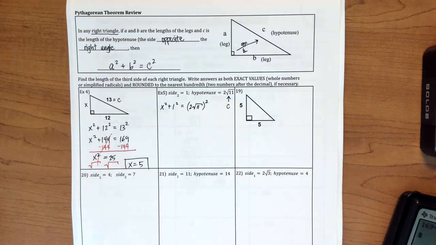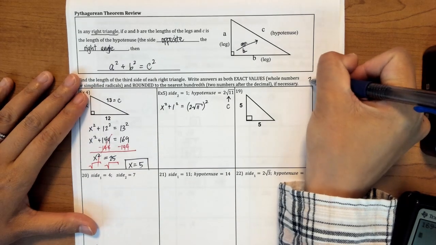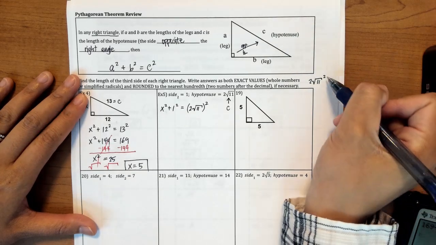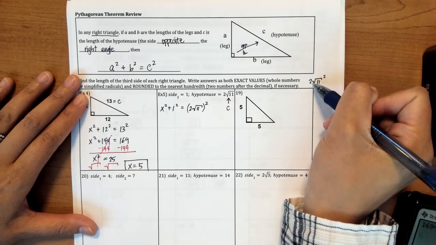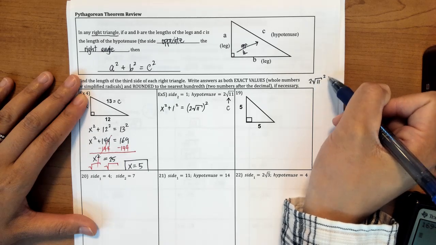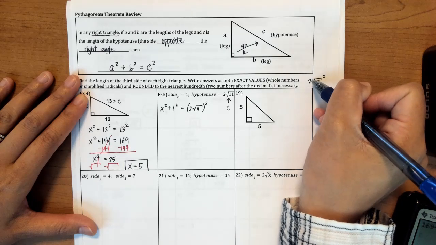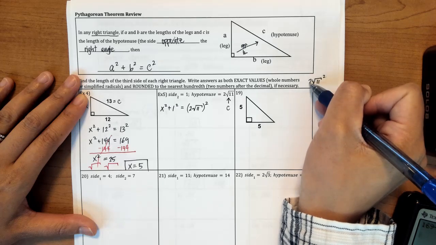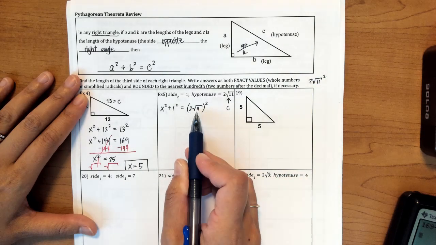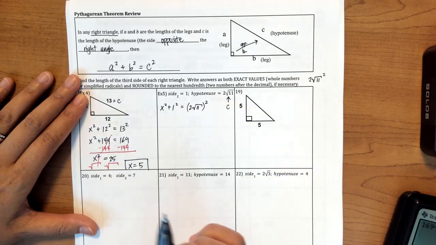Now, I put parentheses around this to be very careful, because if I didn't put parentheses, it would look like the squared cancels out with the square root of 11. But if there are no parentheses, it does not mean that there are 2 2's here. The parentheses mean that there are 2 2's and 2 square root 11s.